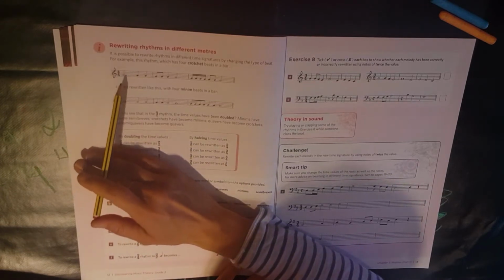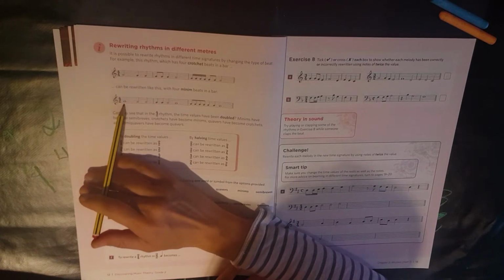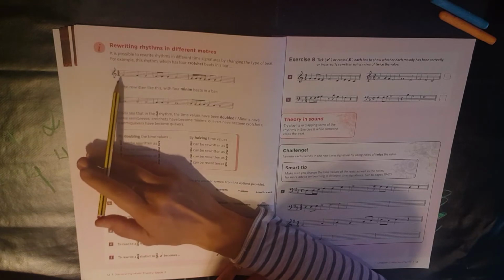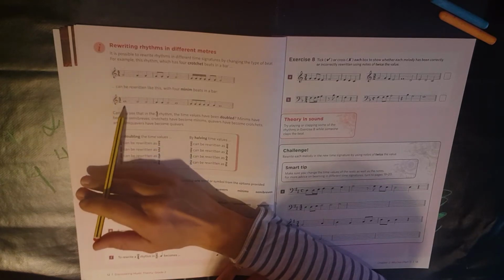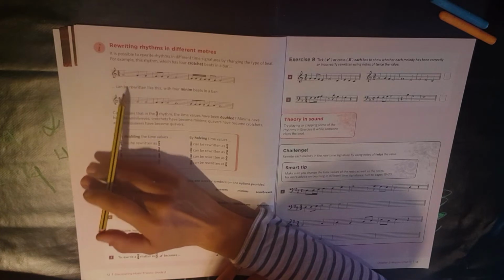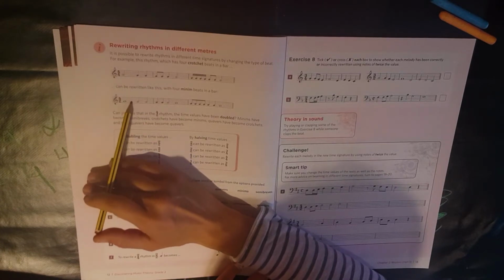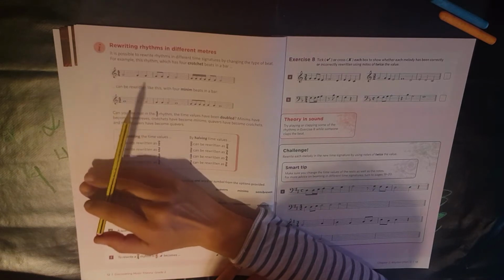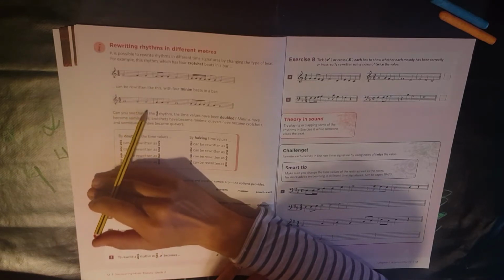The double of a minim is a semibreve. The double of crotchets are minims, because a minim we hold for 2, a semibreve for 4. Crotchet 1, minim 2. Here, if it's 4, 4. So double it, and then you see, oh, I have a semibreve, minim, minim.